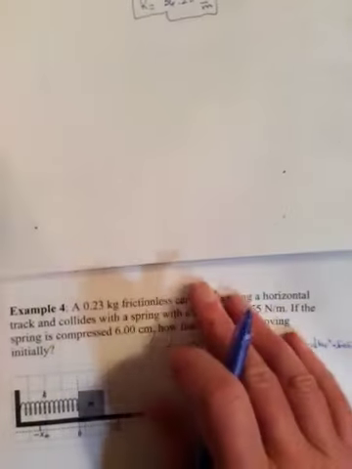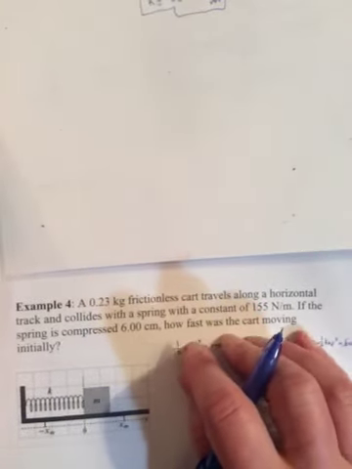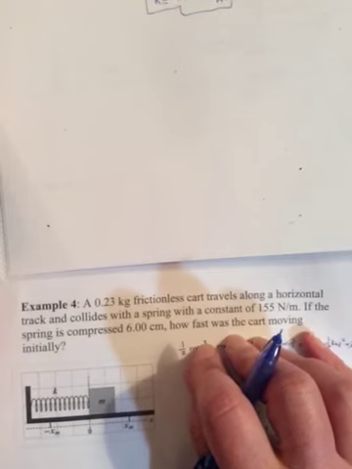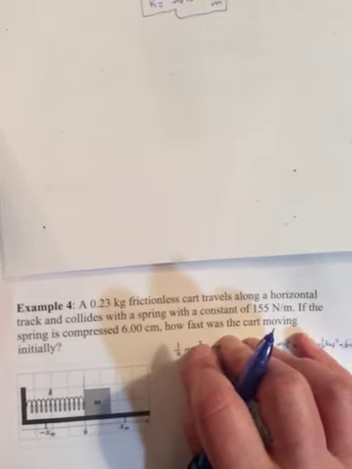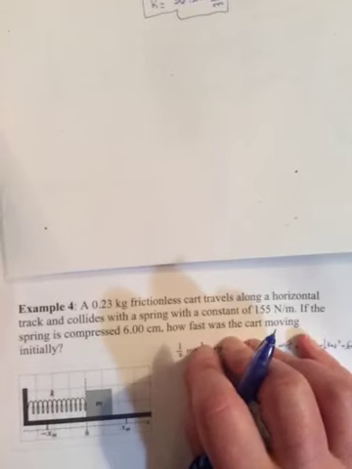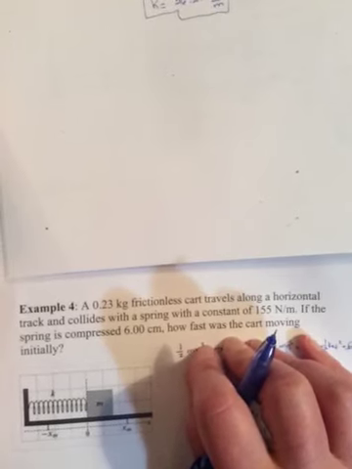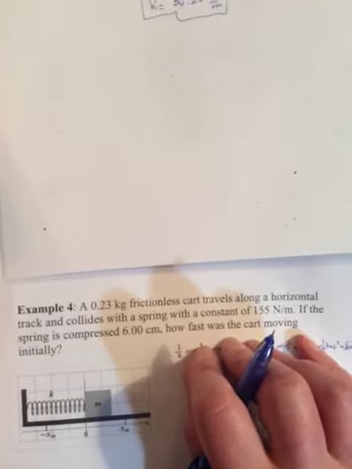Okay, so if you looked at the posted examples, you may have even printed them out. We've already done the first three. Number 4, it's time to add in springs, right? All the ones we've done so far in the examples and in the practice questions, the springs canceled out. So it's time to add in a spring.